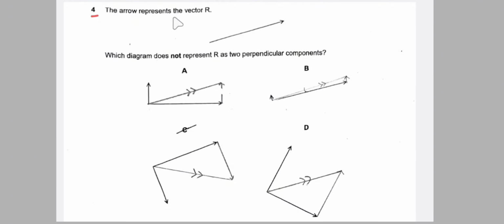Number 4. The arrow represents vector R. Which diagram does not represent vector R as two perpendicular components? We are given two components, this component and this component. If we join the vectors head to tail, the head of this vector to the tail of this vector, then this is our resultant vector. It is pointing in the same direction, so this could be the answer.